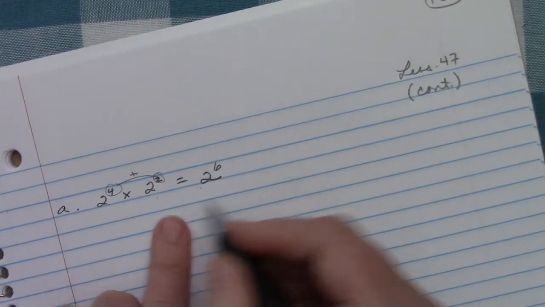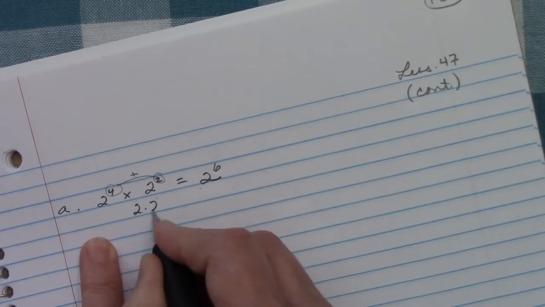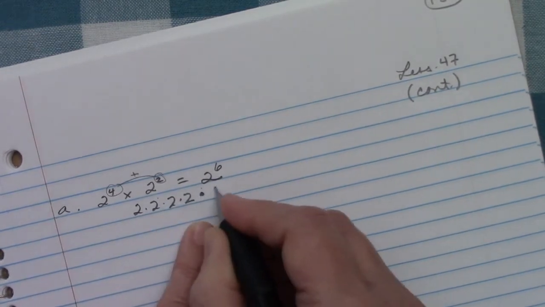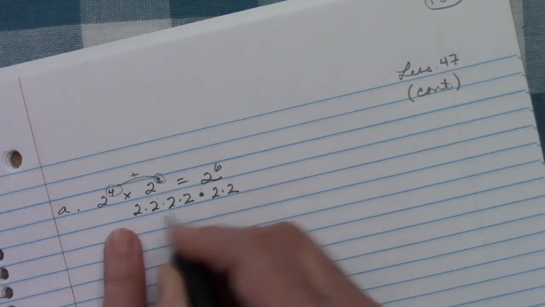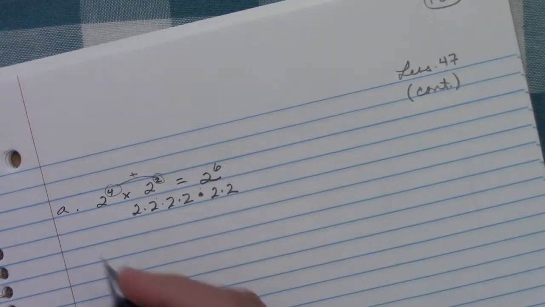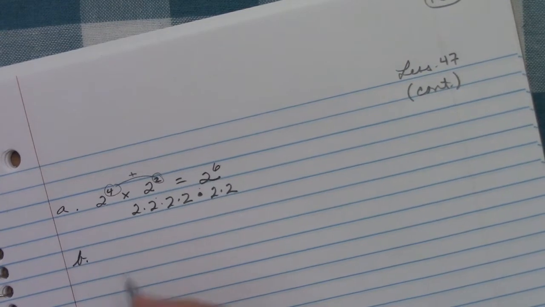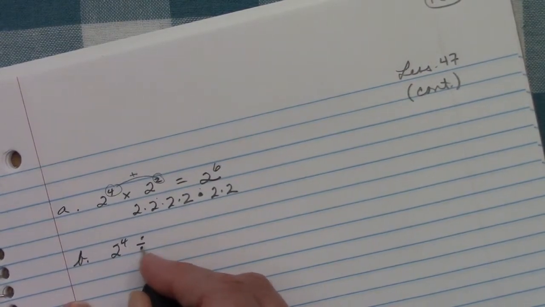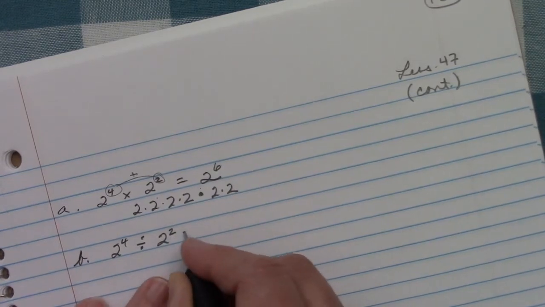And that is correct. And again, to prove that, you have 2, 2, 2, 2. There's 2 to the 4th times 2 times 2. 2 more. So that's how many 2's? 6 2's. Yep. Letter B, 2 to the 4th divided by 2 to the 2nd, which I think we did already.